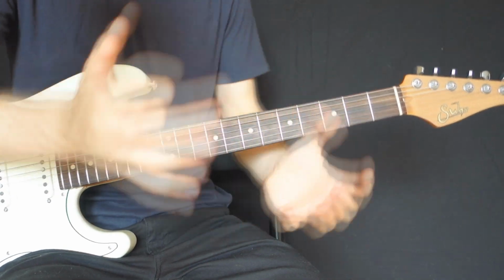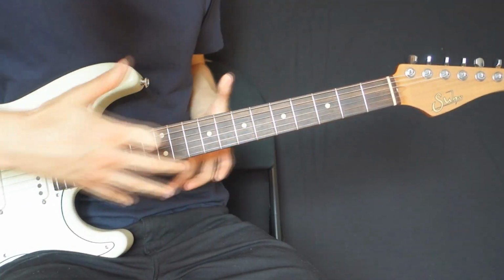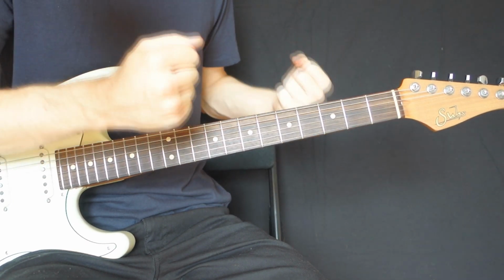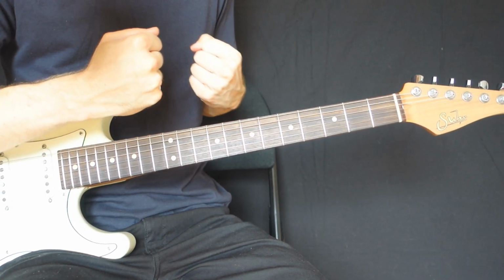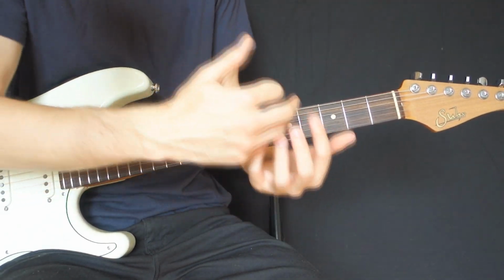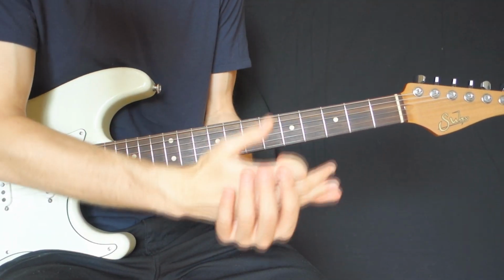So there are many benefits to invert your chords all over the fretboard like this when you have harmony that you really want to have, but it's a bit repetitive and it's a bit uninspiring and not crafted enough.